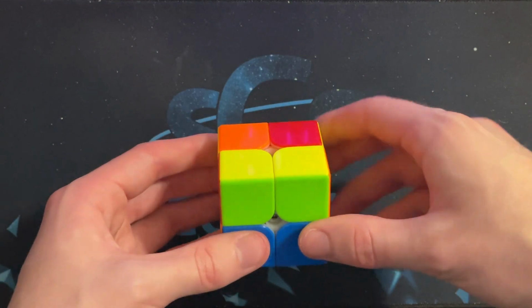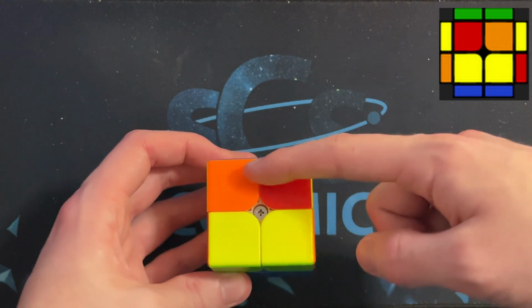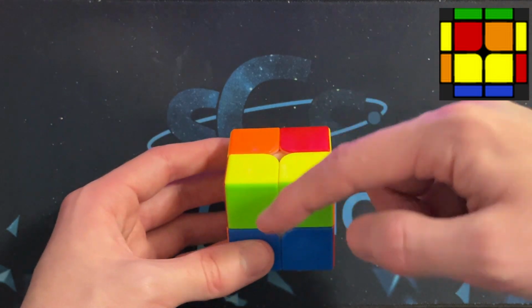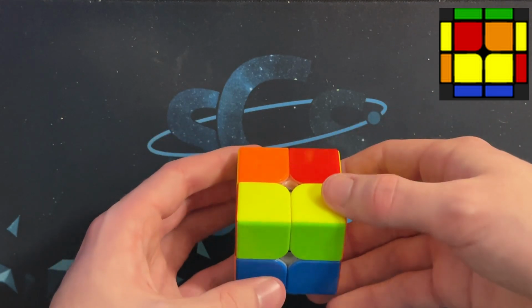So for this case, we have matching colors on the oriented corners, and these two are opposites. We're going to hold it with our oriented corners to the front, and whatever color our block is will be moved to the back. Here's our algorithm.